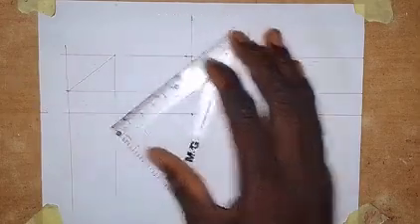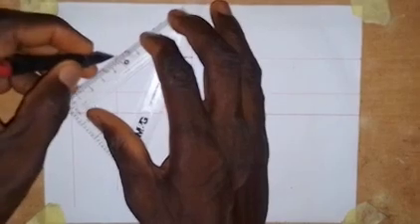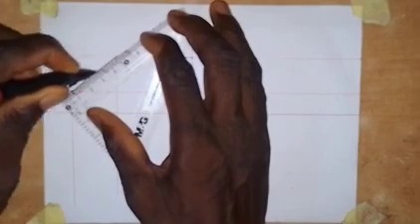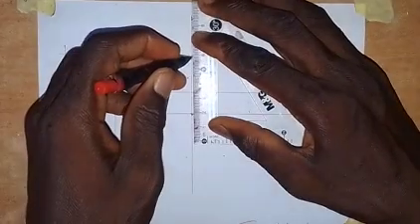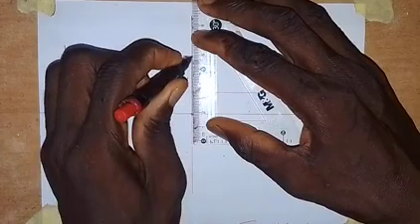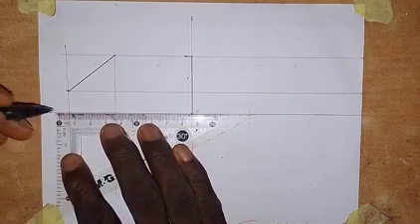So we have this. I want us to make this line a thick line so that we can bring out the visible outlines and edges of the object for the front elevation. Then we may also make this line a thick line like this, and this line also.